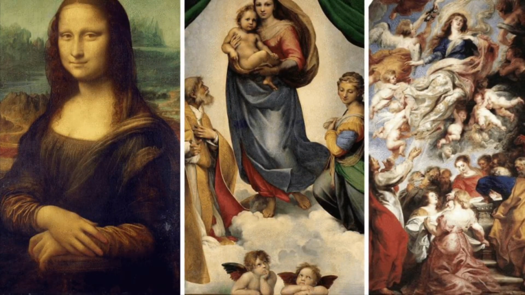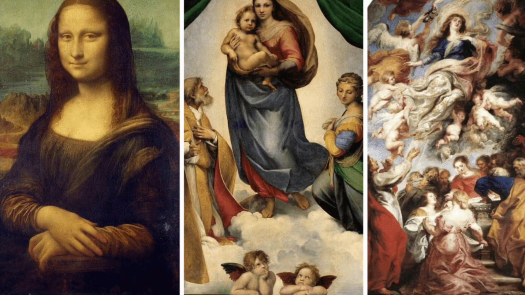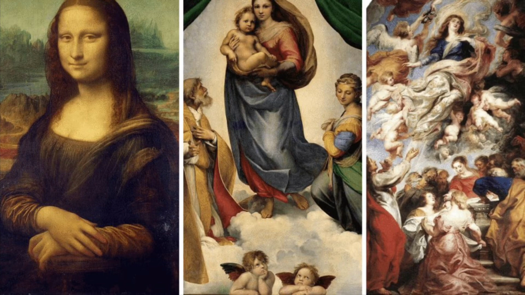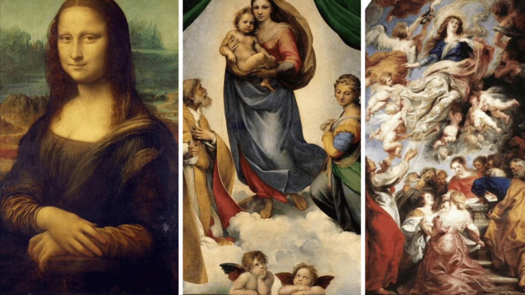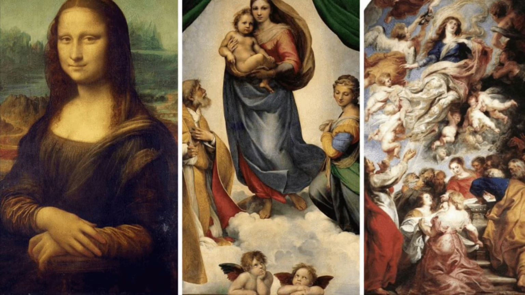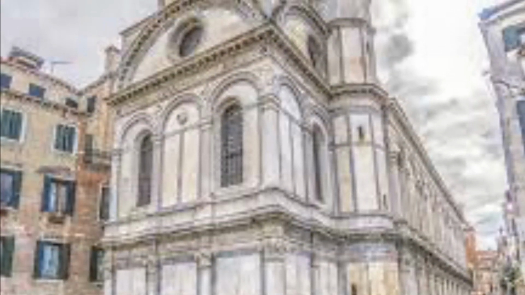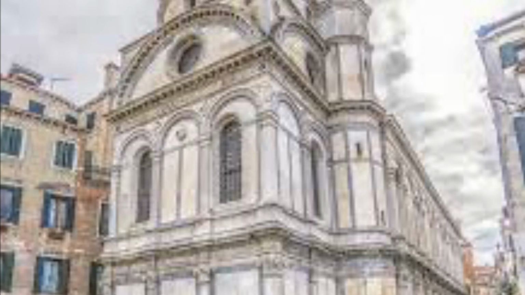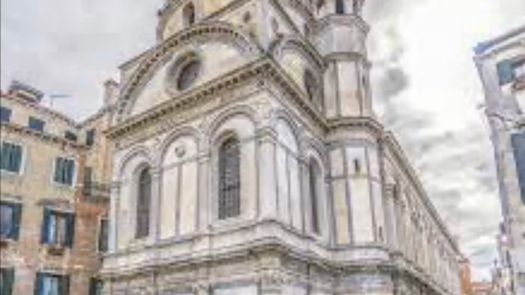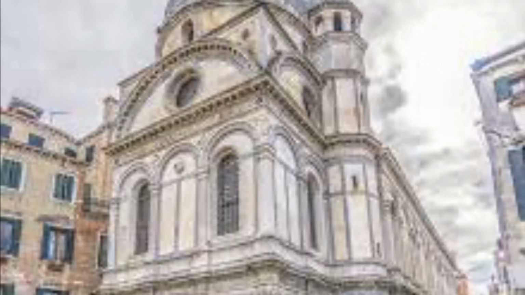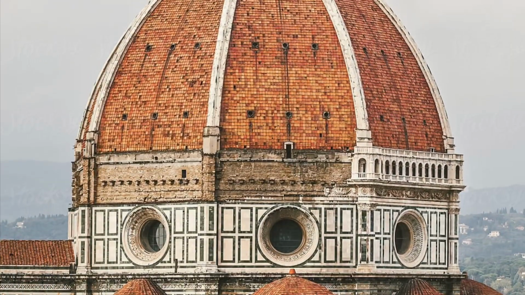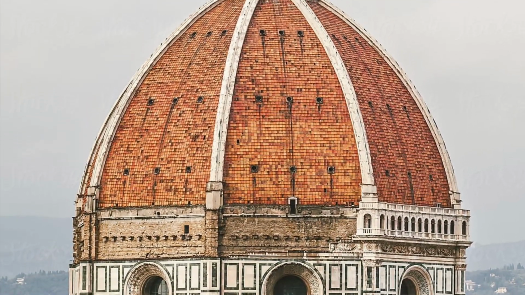During this time, some of the world's most famous paintings were produced. Can anybody recognize the one on the left? Oh, you're right, you got it. It's Mona Lisa by Leonardo da Vinci. On top of artwork, there was also amazing architectural advancements, like this building right here, the Santa Maria de' Miracoli. Probably butchered that. Another amazing one is the Cathedral Santa Maria.